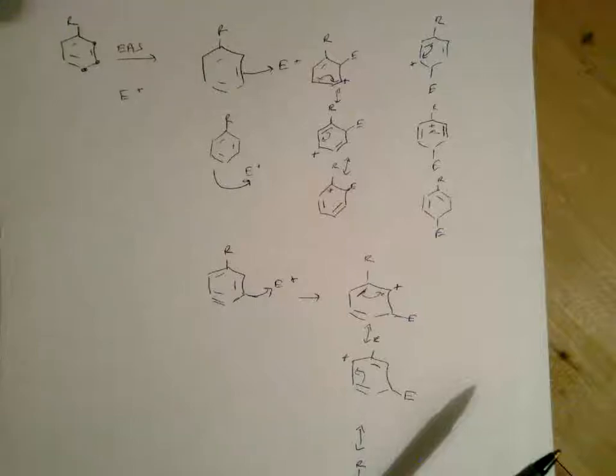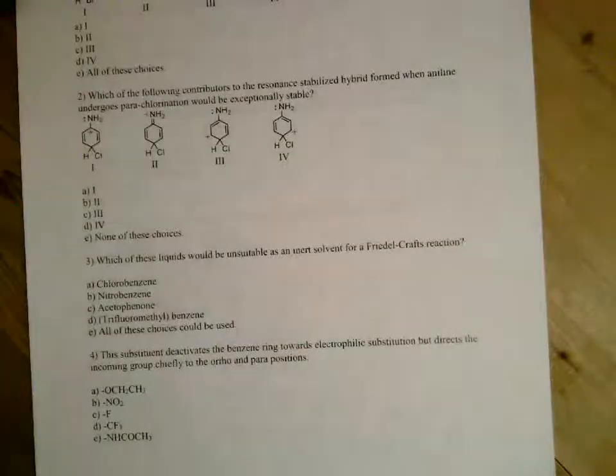So now back to our practice problem. The question is, which of the following structures contributes to the resonance hybrid?